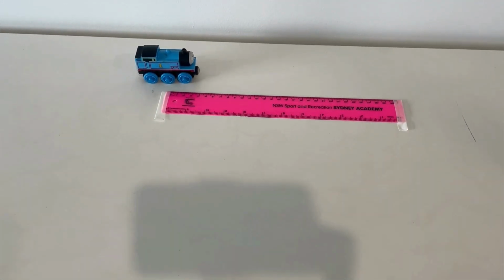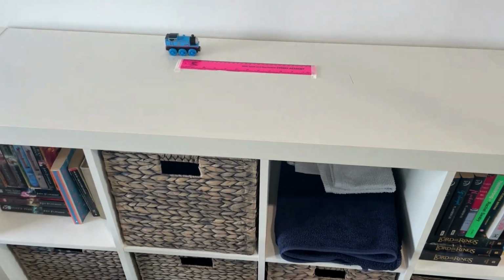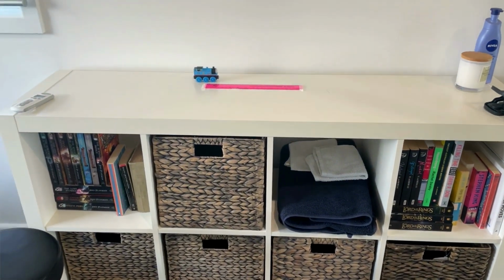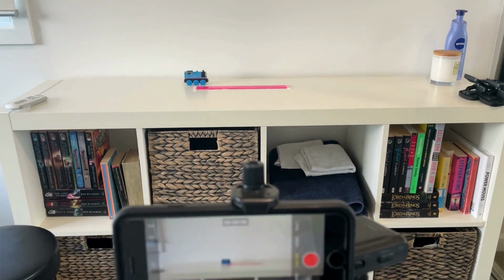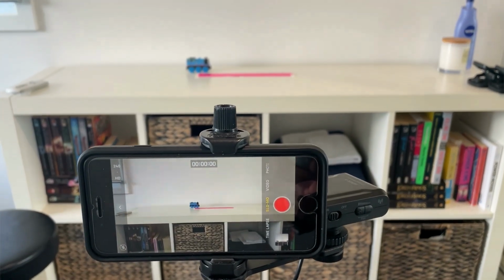The other thing is you want to have that measuring stick as close to the plane of motion as possible so you don't have parallax error. Imagine if the meter stick was really close to the lens, then it wouldn't represent reality.